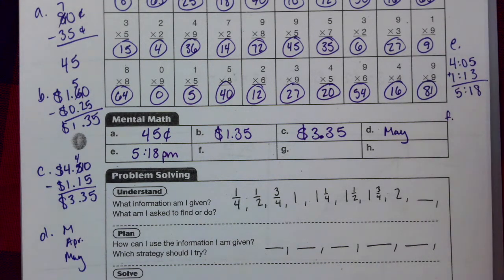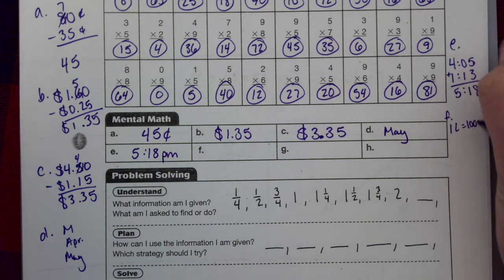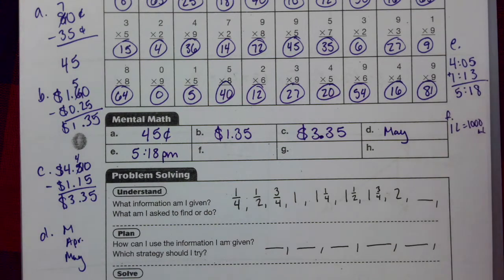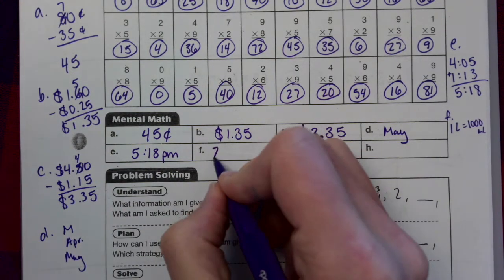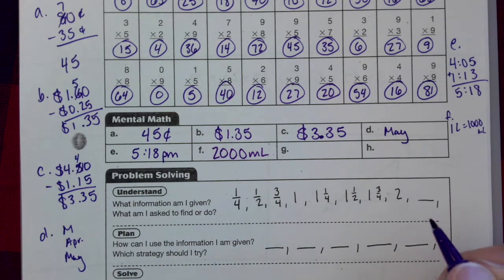F, how many milliliters is 2 liters? Remember, 1 liter equals 1,000 milliliters. So 2 liters is going to be 2,000 milliliters.